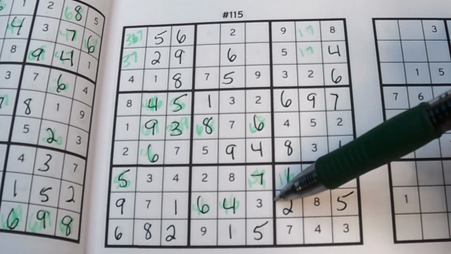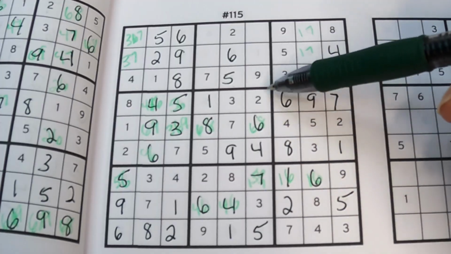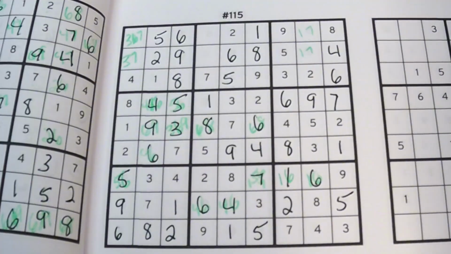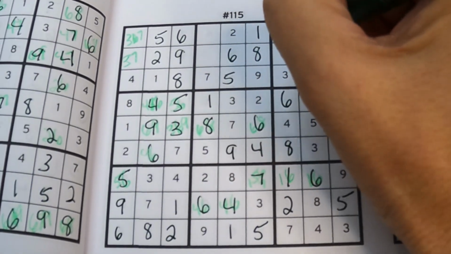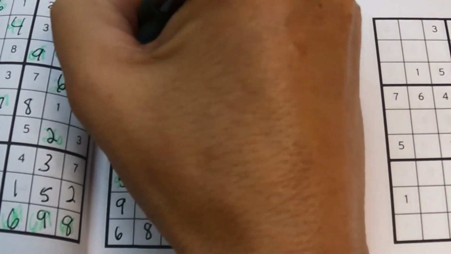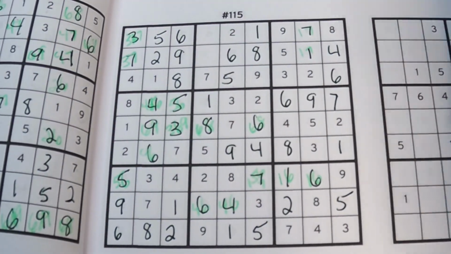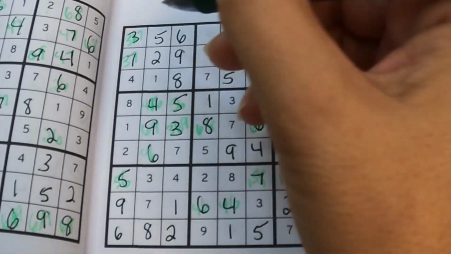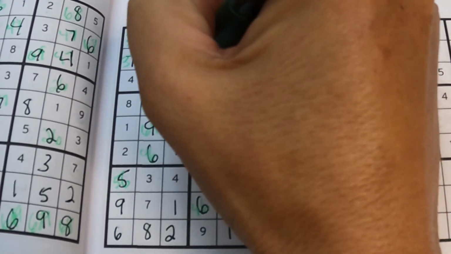For this column now, we're missing 1 and 8. We've got an 8 here, so 1, 8. That 1 makes this our 7, 1. That 7 makes this our 3, 7. And for this box now, we're missing 3 and 4. We've got a 3 here, so 4 and 3.